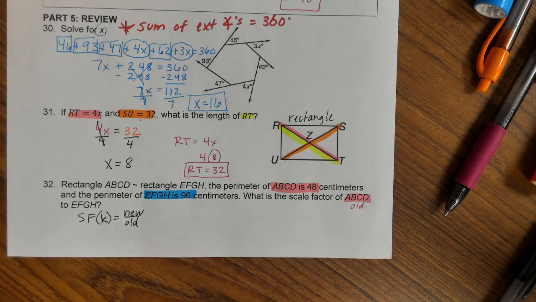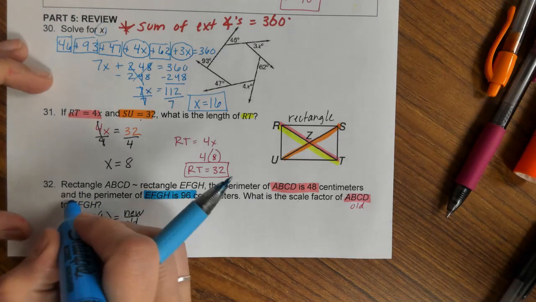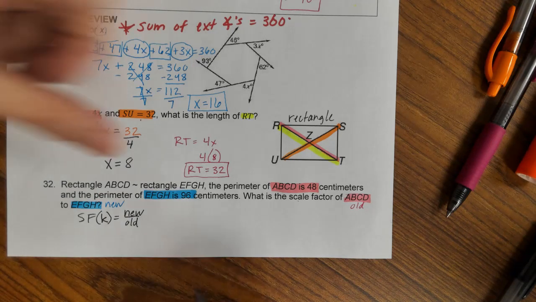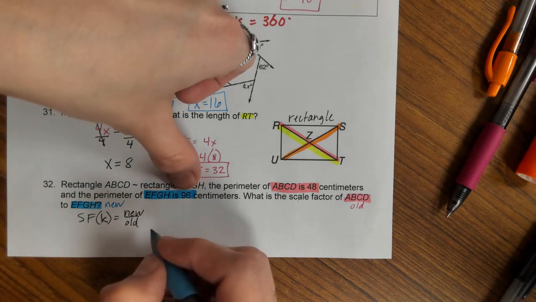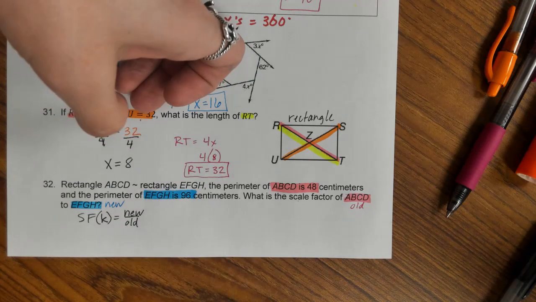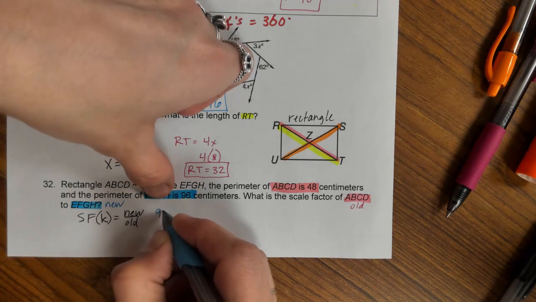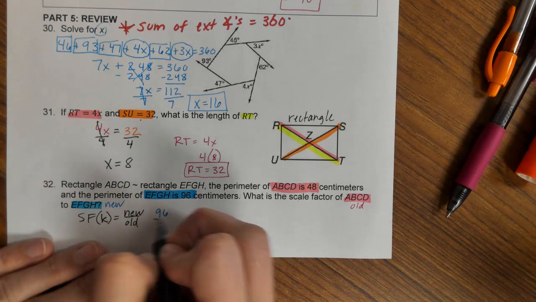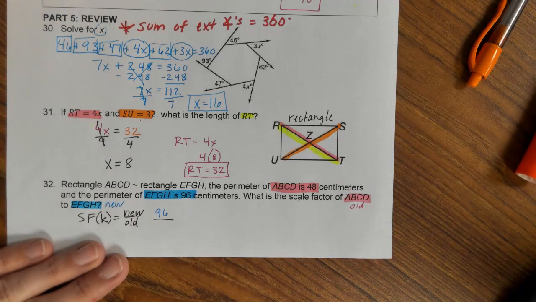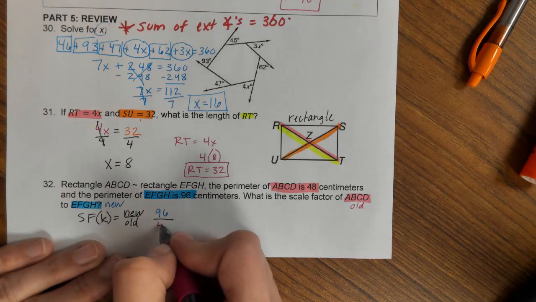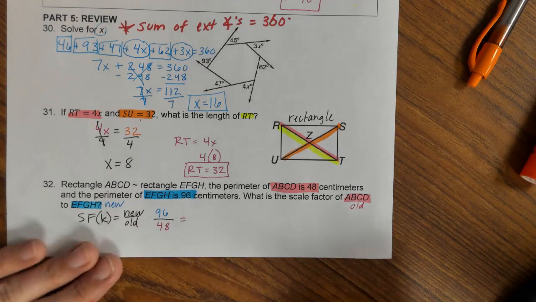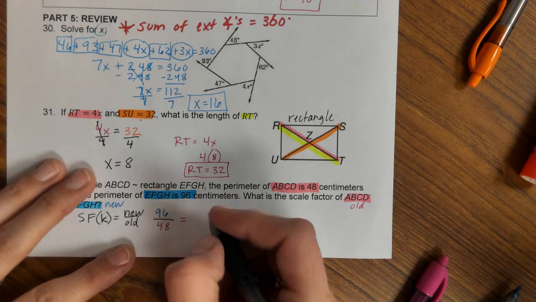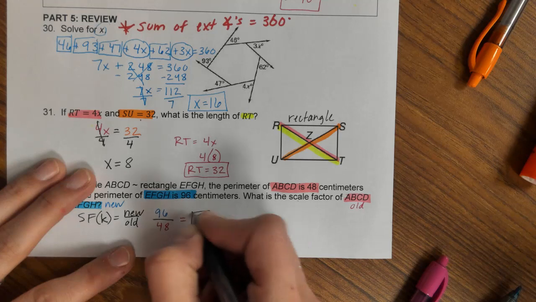And we're going to EFGH, which is our new. So, new of 96 over old of 48. We simplify that out, it will actually divide evenly and give us our scale factor of 2.